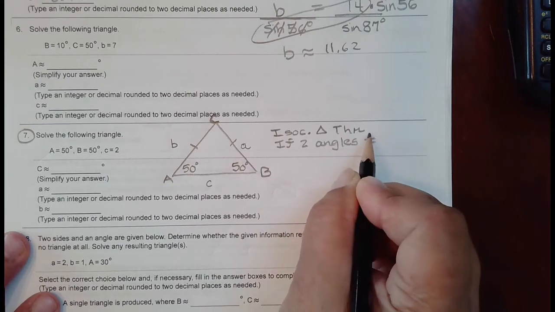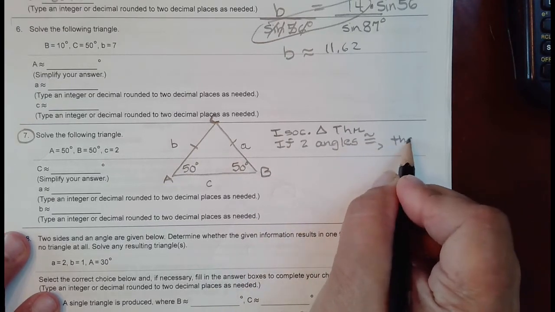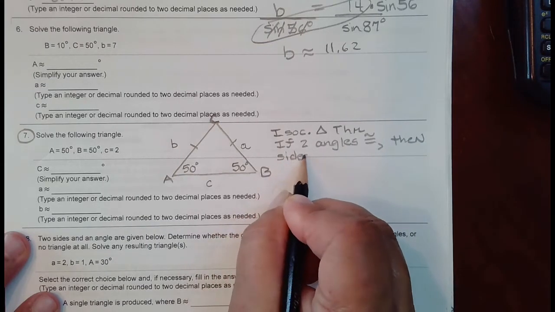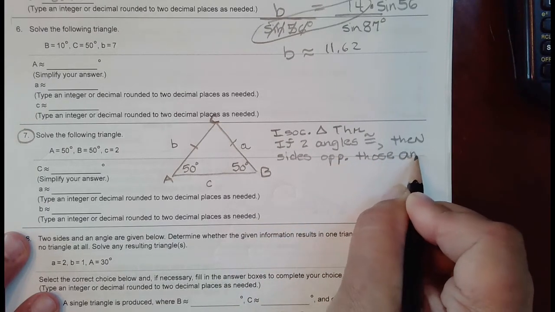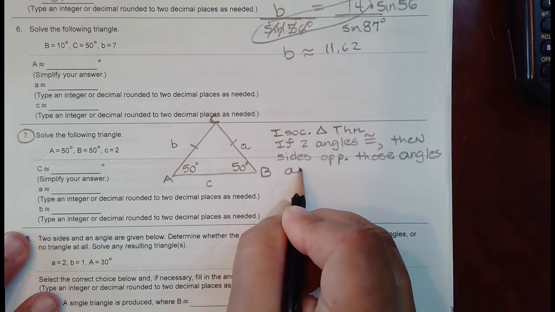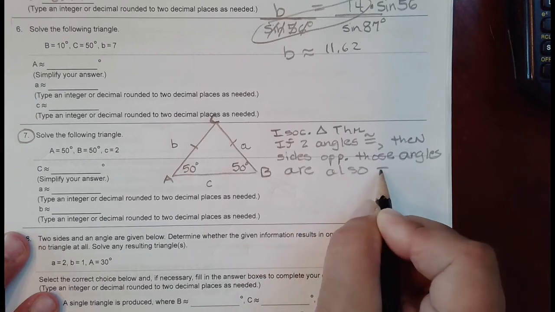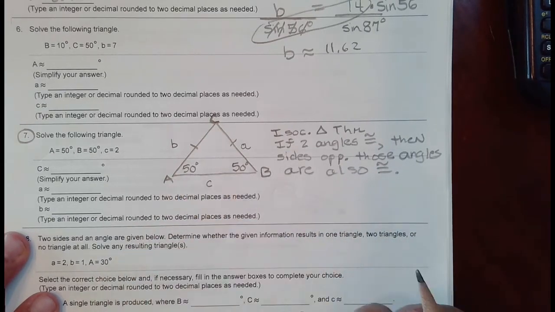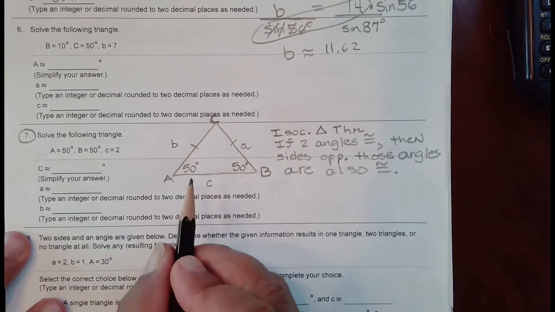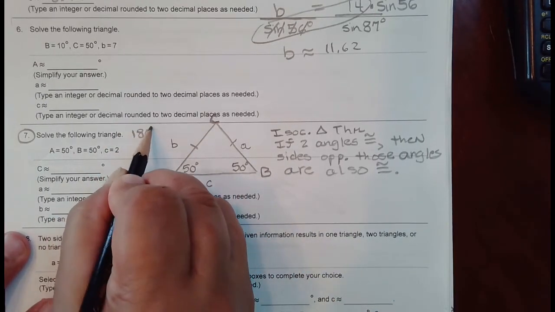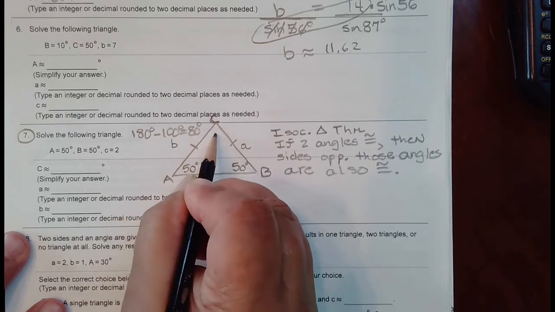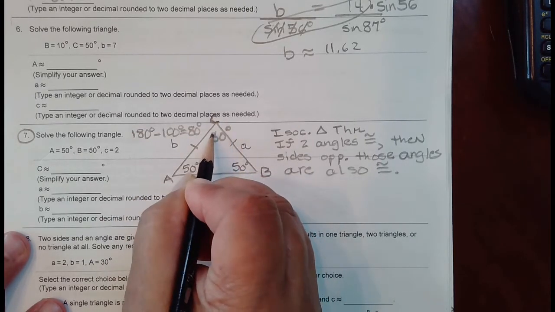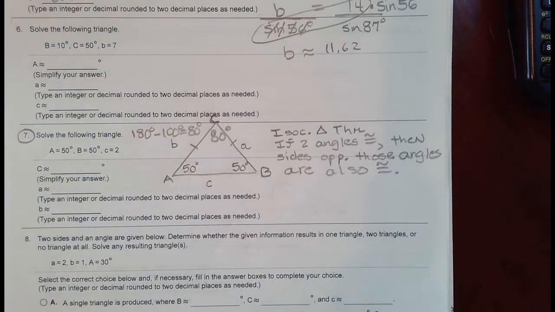So this is if 2 angles are congruent, equal, then the sides opposite those angles are also congruent. Having 2 angles right away allows you, just as in the last 2 problems that I've done, to find that third and missing angle. So we have 100 so far, so we'll just go 180 minus the 100 that we already have. That gives us 80, and we know that this is 80.